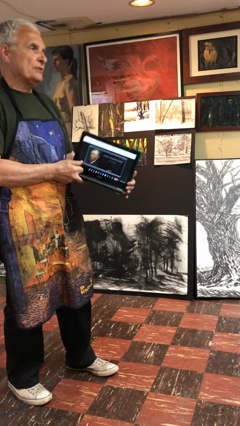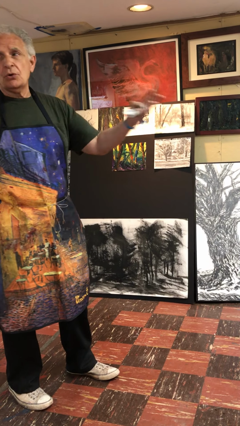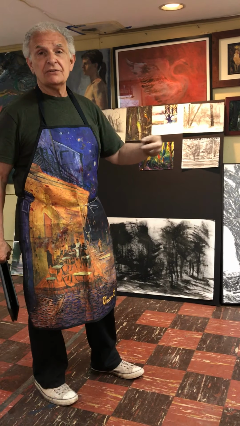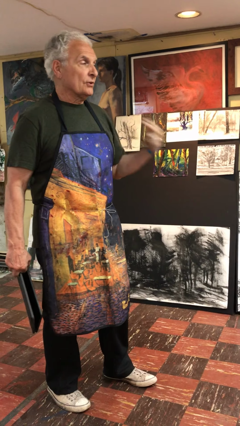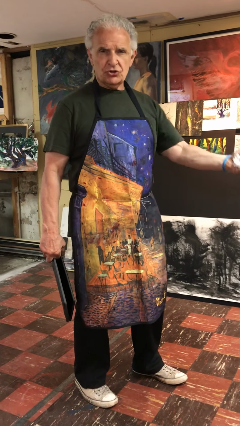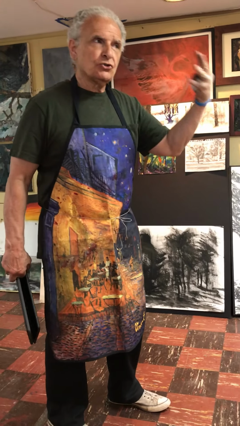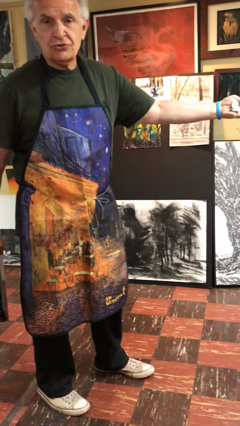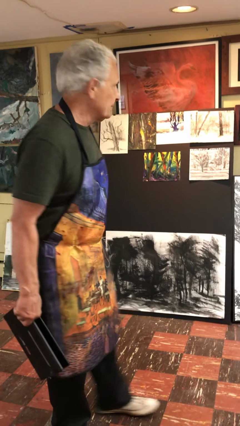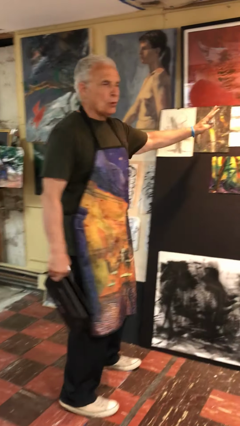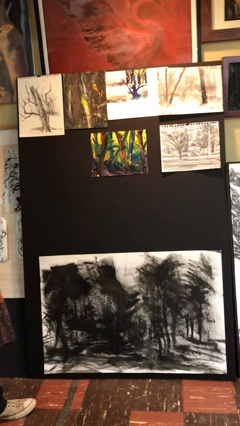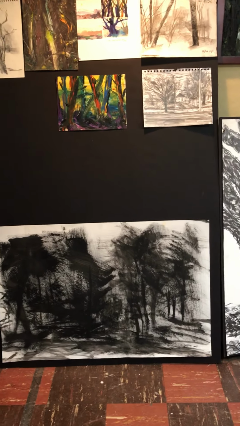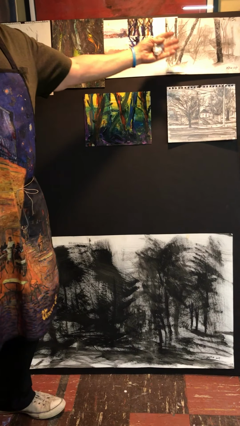So I have a few things I wanted to show you here, just to give you an overview of some of the things over the years that have inspired me as an artist to do trees. And then I'm going to show you two techniques for creating tree compositions, which I hope you find interesting and you'll want to do. Okay, so I just put this board together of sketches and pastels and watercolor and charcoal.